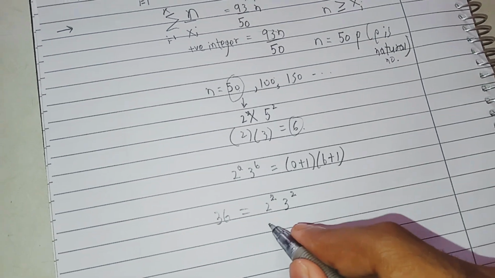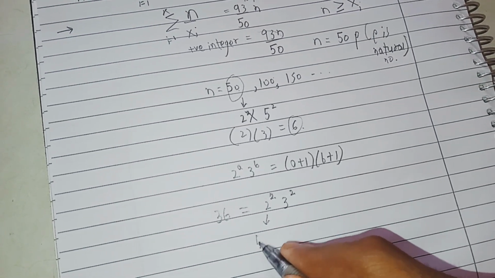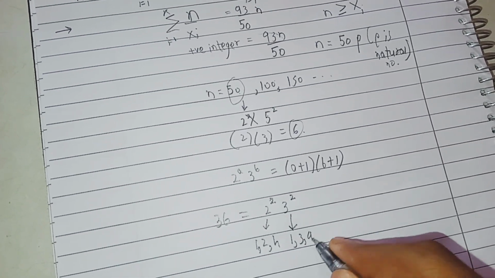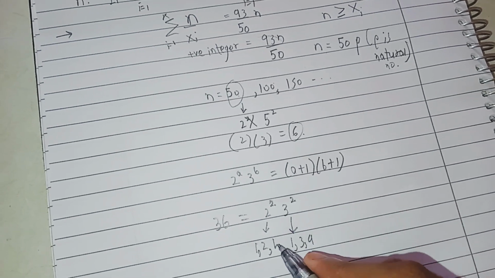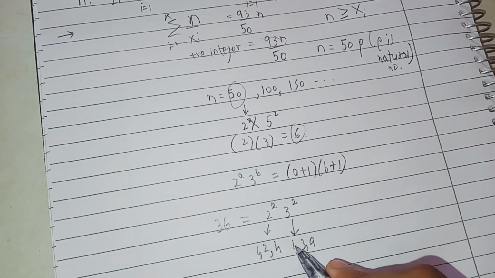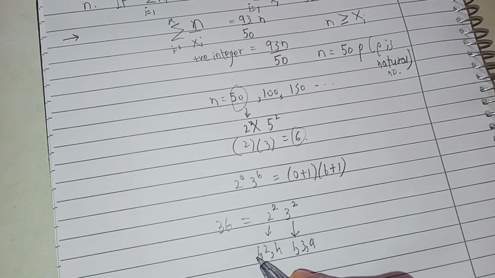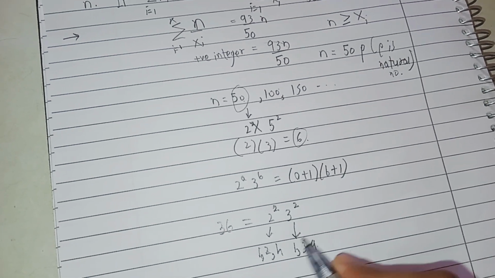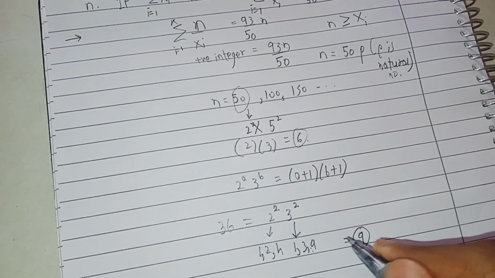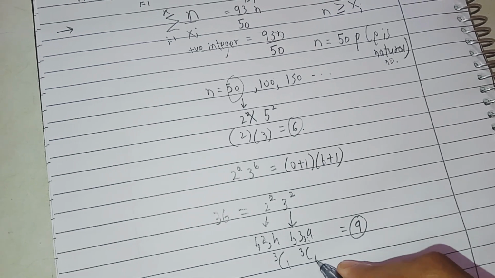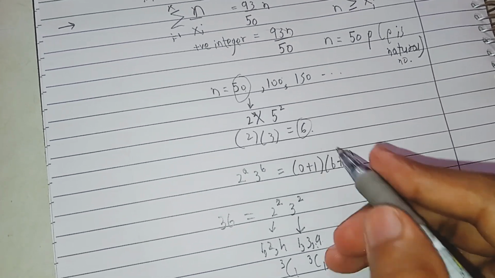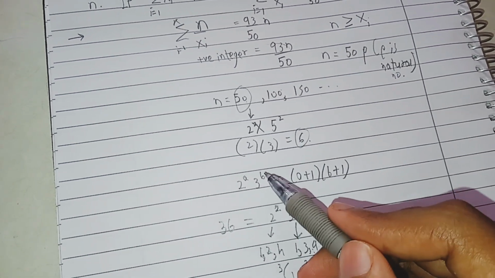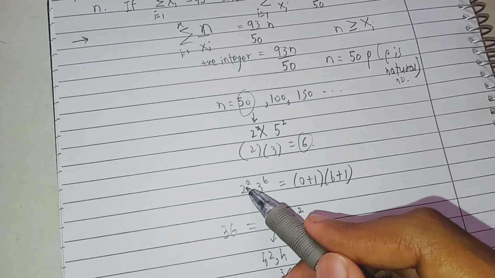And now you have choices to choose 1, 2 or 4 for 2 square, and choices to choose 1, 3, 9 for 3 square. So our divisors could be 1 into 1, 1 into 3, 1 into 9, or 2 into 1, 2 into 3, 2 into 9, or 4 into 1, 4 into 3, 4 into 9. So these are a total of 9 possible divisors. That is like saying 3c1 into 3c1, which gives me 9. That is how we write a plus 1 into b plus 1 for any given number with bases as prime numbers.